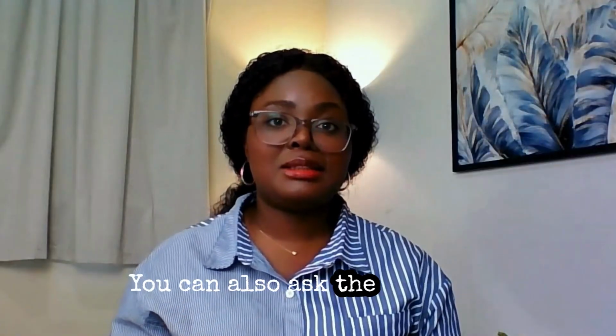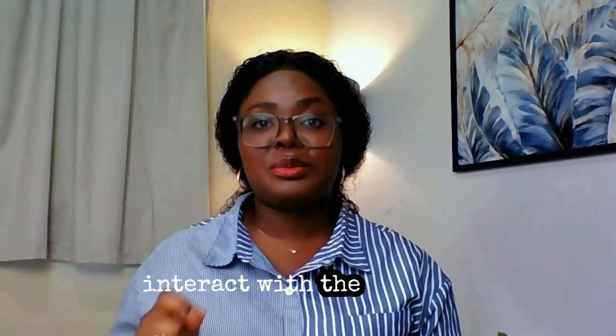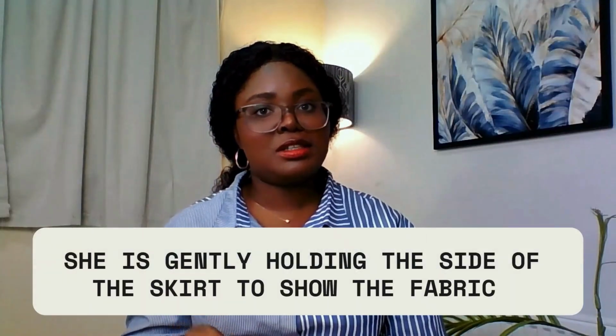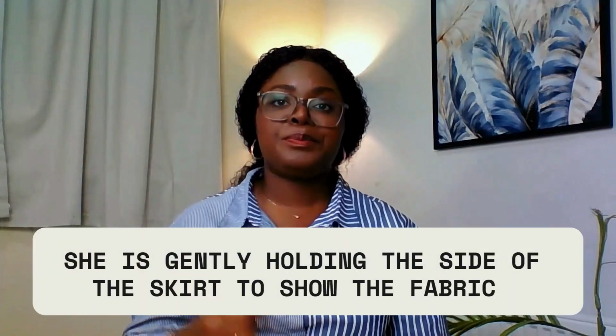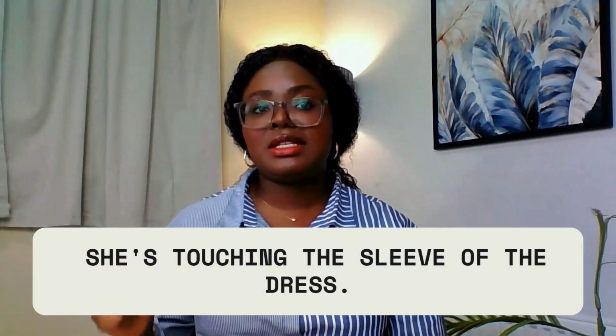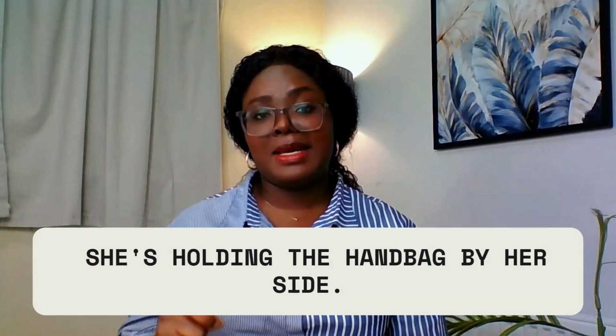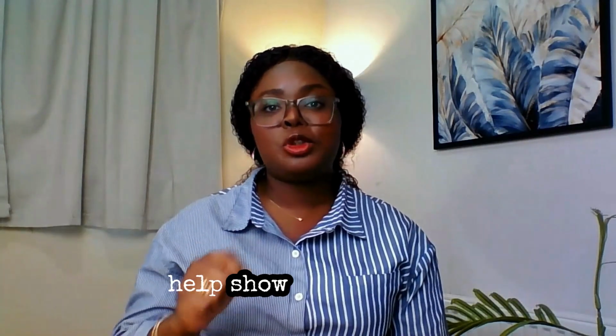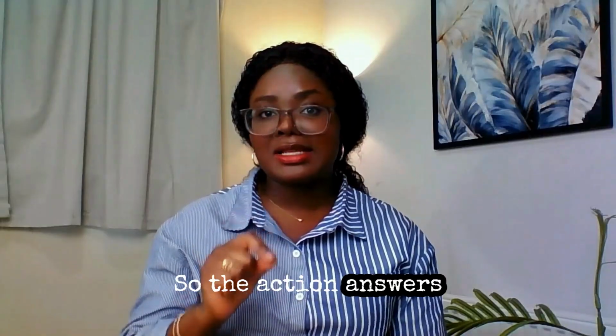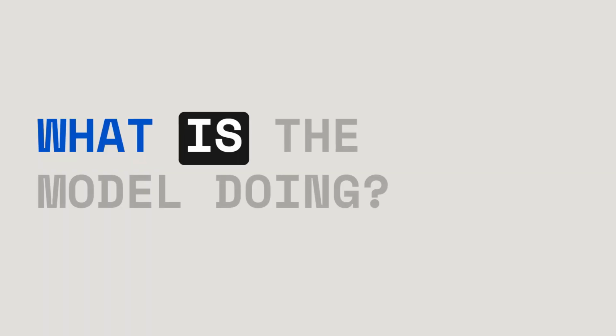You can also ask the model to interact with the product. So for example, you can say she is gently holding the side of the skirt to show the fabric. Or you can say she's touching the sleeve of the dress. Or she's holding the handbag by her side. The action should help show the product. So the action answers the question, what is the model doing?